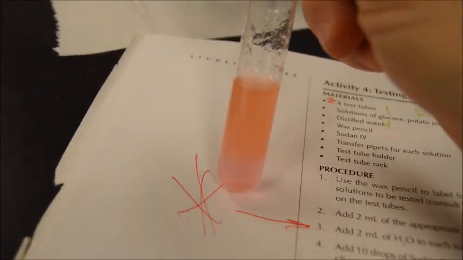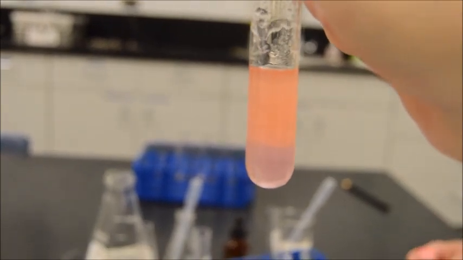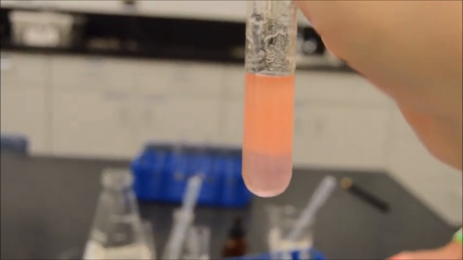What we're trying to see, again, just to make it very clear for us, is you can really tell now we're getting a separation of layers. You can see that the bottom of that is almost clear, and the rest of it is not. So that is a good indication of a positive Sudan test.